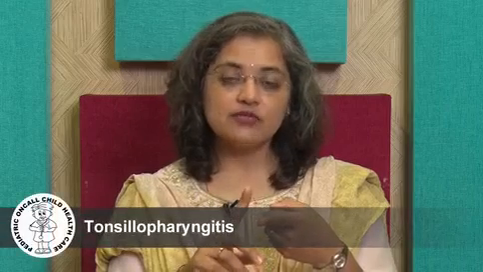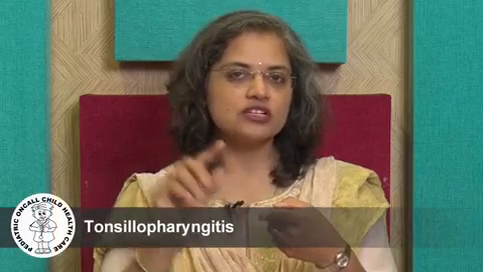Tonsillopharyngitis, if it's in the age group between 3 to 14 years, that's the time when you tend to get rheumatic fever. When there's high grade fever more than 39 degrees, there are tender cervical lymph nodes, there's no cough, then you consider that this child may be having a bacterial tonsillopharyngitis. Ideally, you should confirm it by a streptococcal test, throat swab.